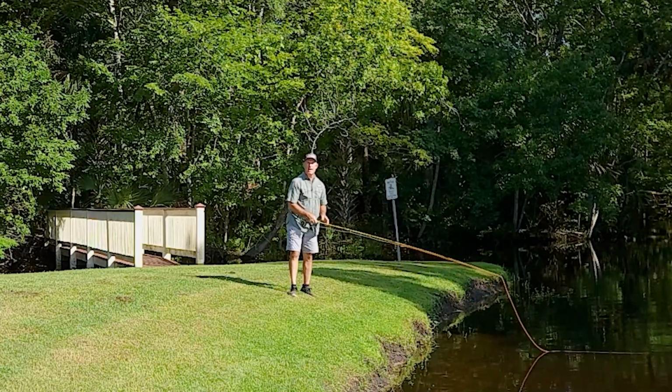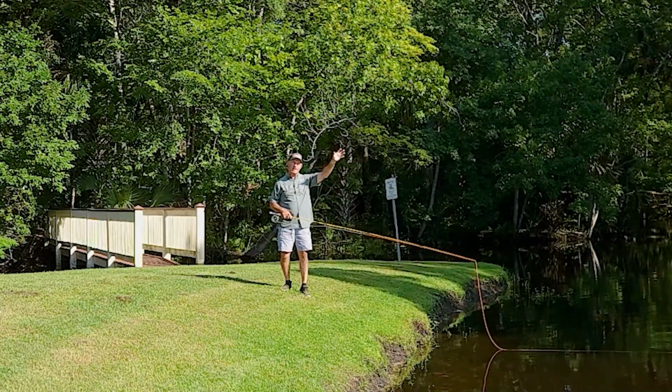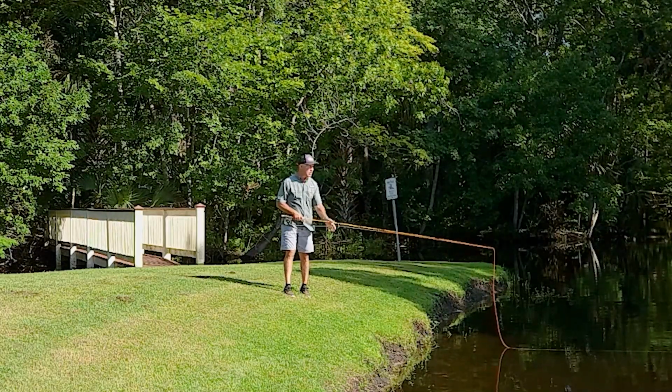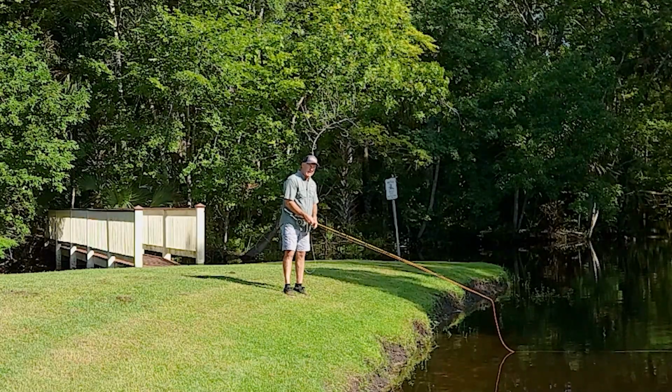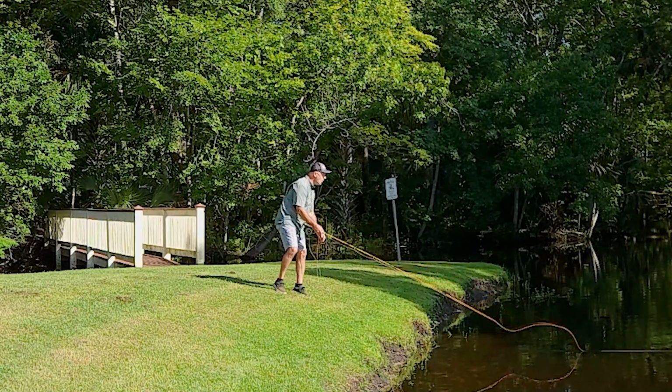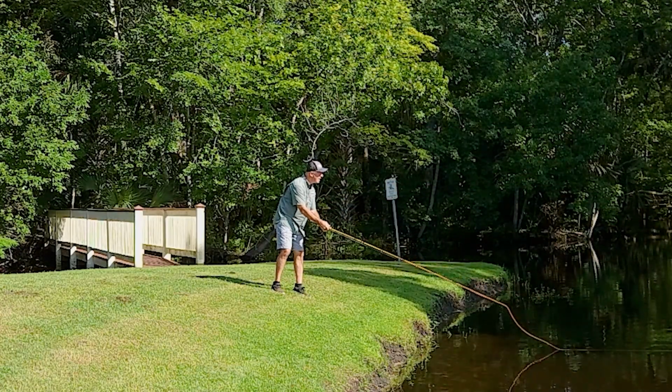Put that all together. It's lift, pull, rotate, rotate. We can eliminate extra wasted false casts that do nothing except wave that fly back and forth in the air above the fish. Try to minimize your false cast to 2, 3 at the max. 1 is even better, especially when we're picking up and readjusting.